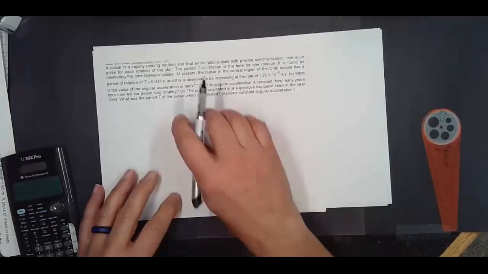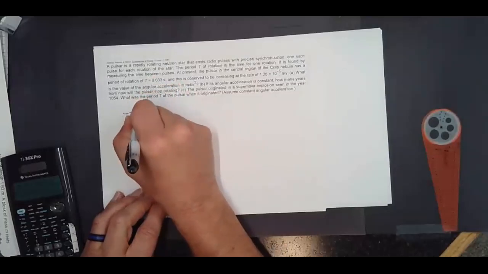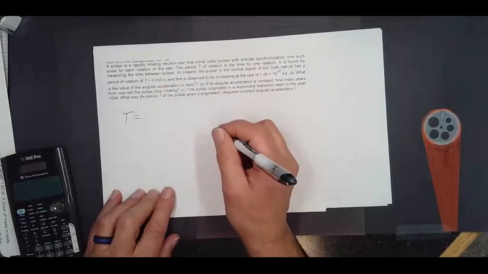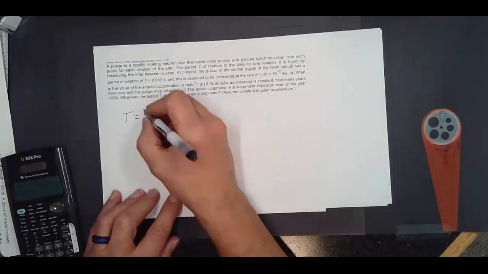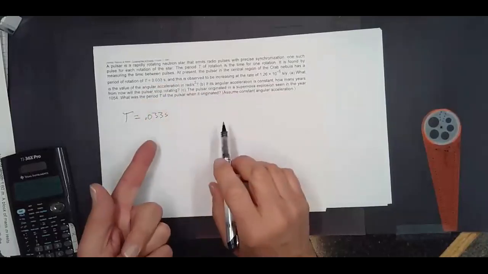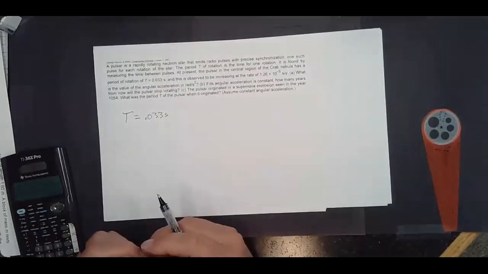Well, we're going to have to figure this out here. That period T is equal to, well, in this case, 0.033 seconds, but how does that depend on something like angular acceleration?